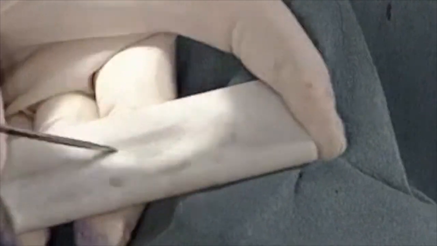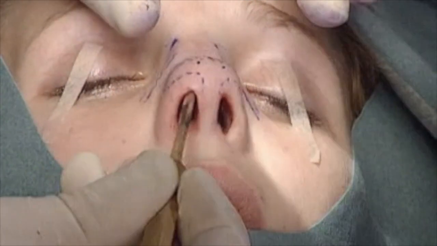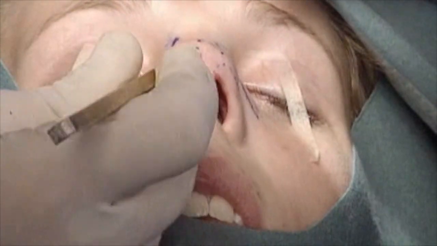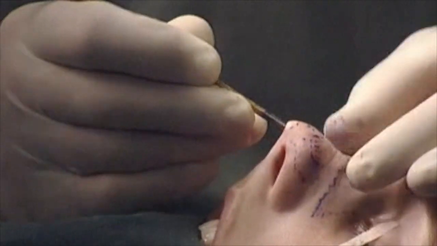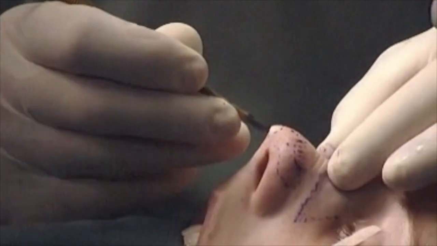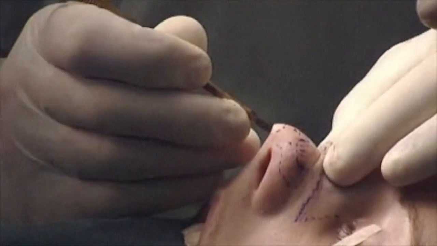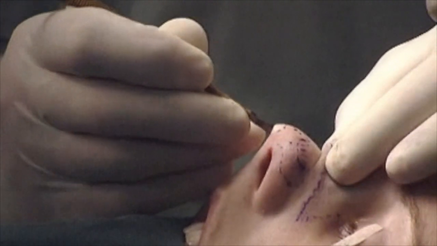So now I'll introduce the 3mm osteotome, and we go as high as possible in the open roof to find the site to make the osteotomy. So we can start here.